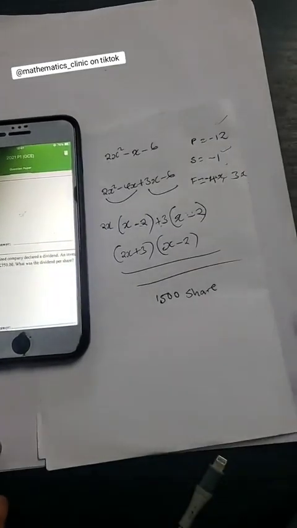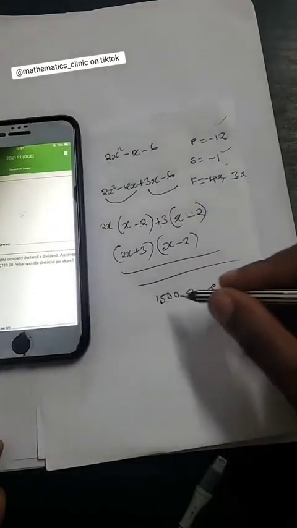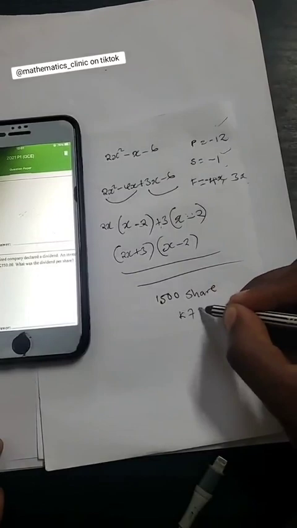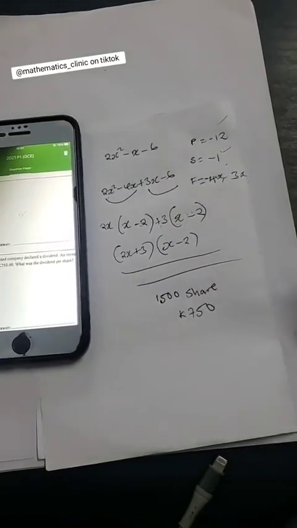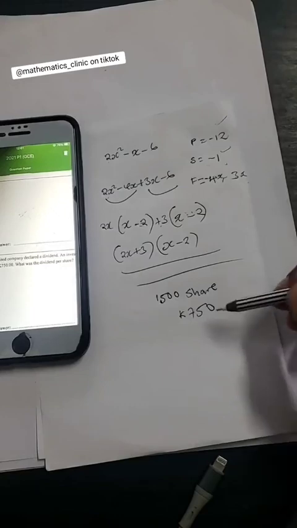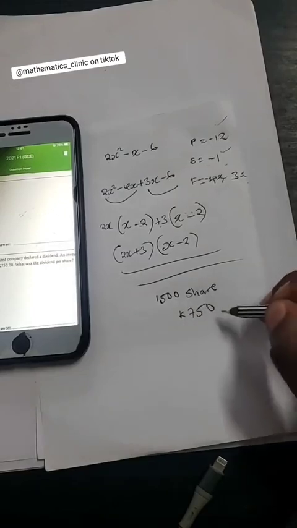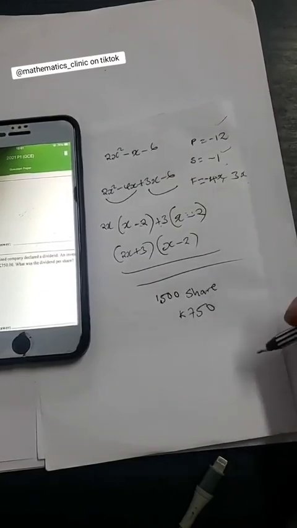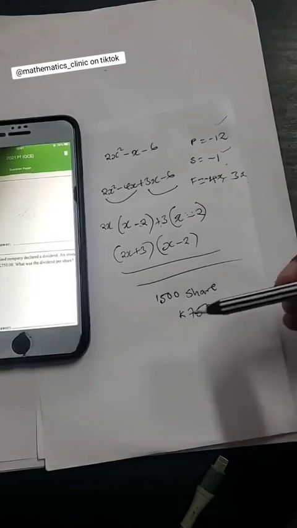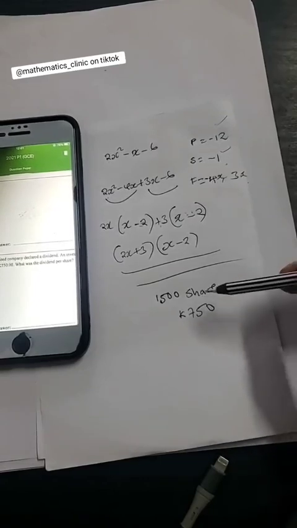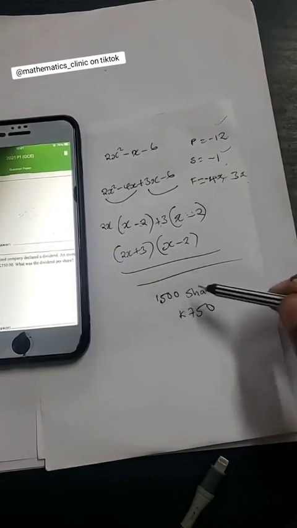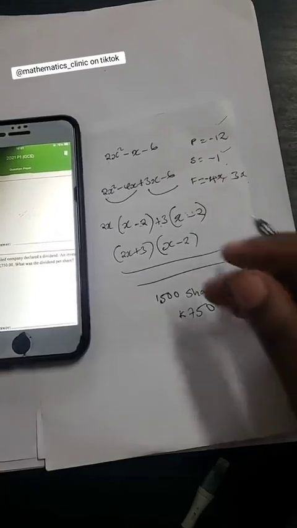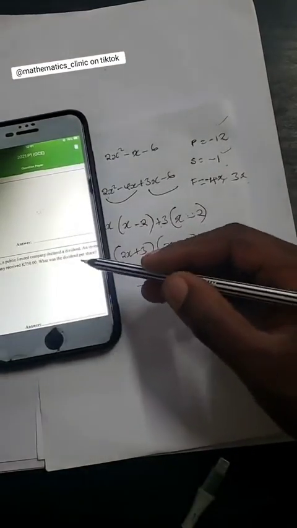Because of having those shares, she gets a dividend of 750. So it is her earning for being part of that company with 1,500 shares, she gets 750 kwacha. Now they're asking us to find what was the dividend per share.